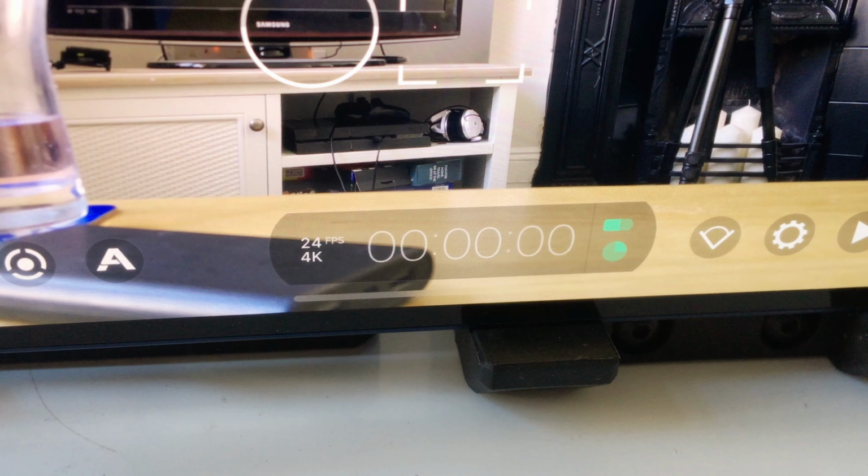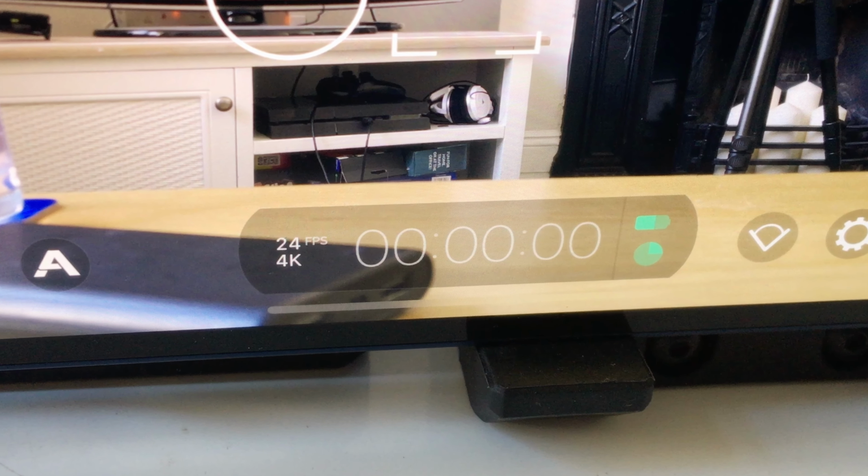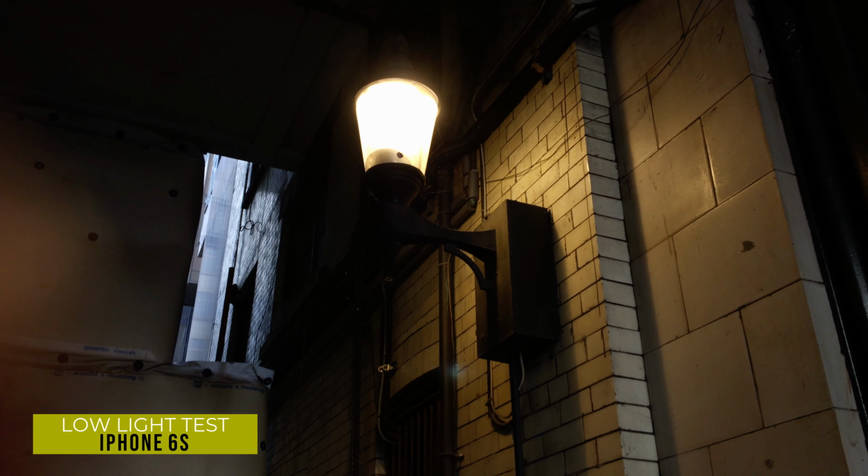Now I want to show you some low light comparisons between these two phones, but before I do, I want you to know that I shot this in 24 frames per second with a shutter speed of 1/48. So you can see exactly under film conditions what kind of shots you're going to get and how accurate this test is.